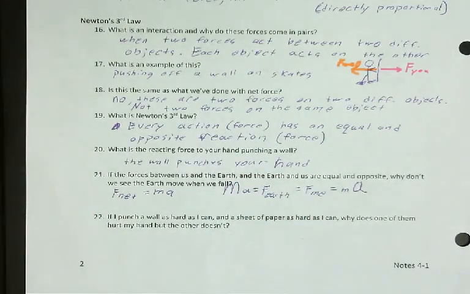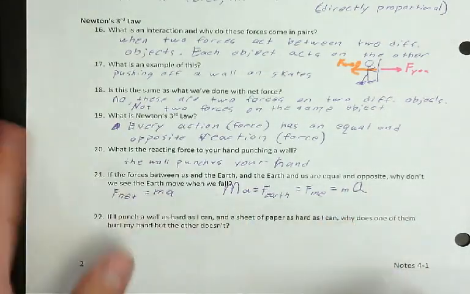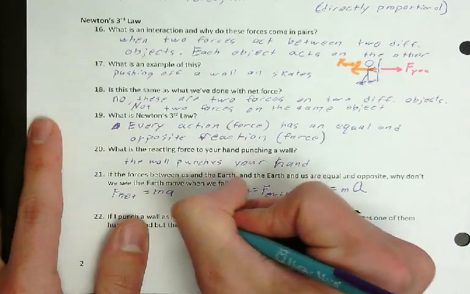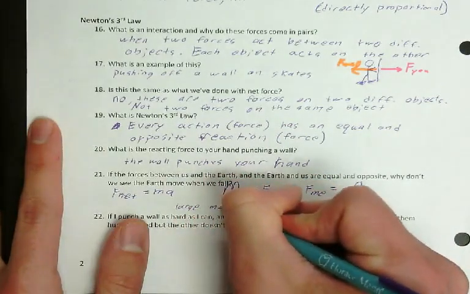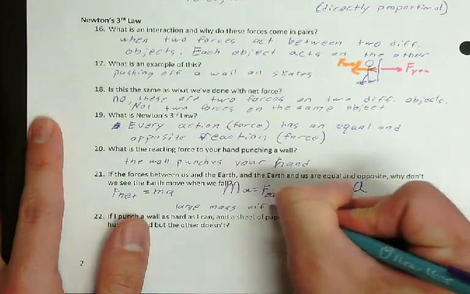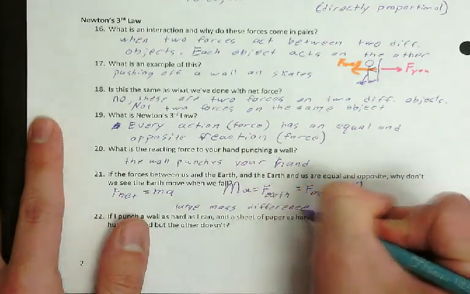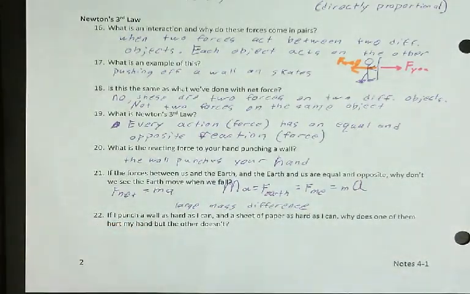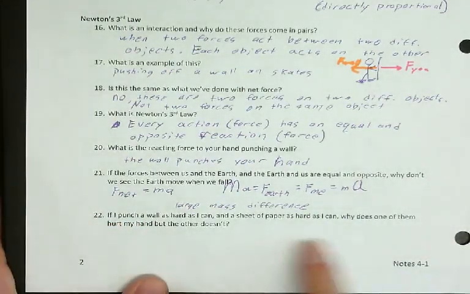How small is the acceleration? It's almost zero. If you calculate it, it's like 0.0000001. It does accelerate, but it is so small that you don't notice it. So do I accelerate the Earth? Yes. But do I notice it? No. And the reason is the masses are so different. So yes, the forces are equal and opposite. No, we don't notice it because there's a large mass difference.